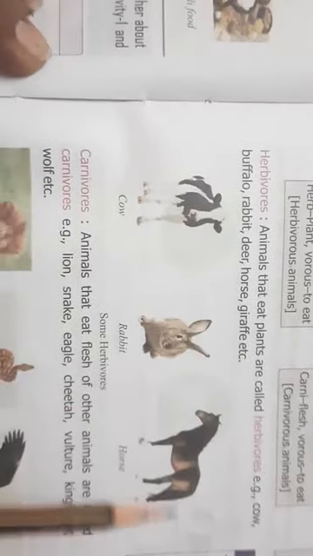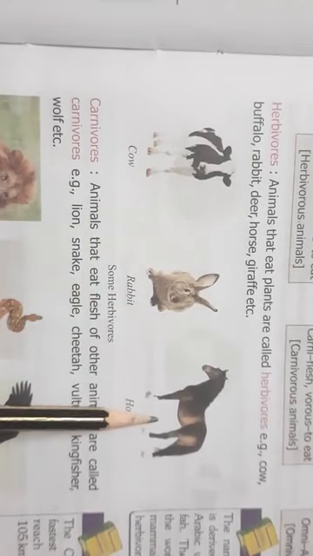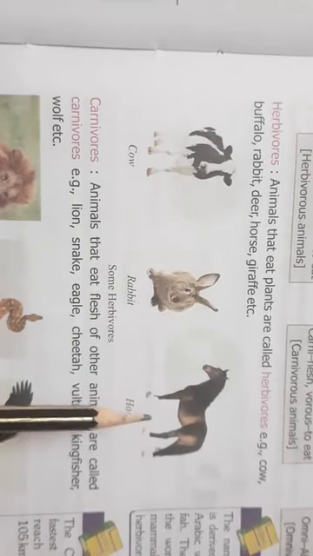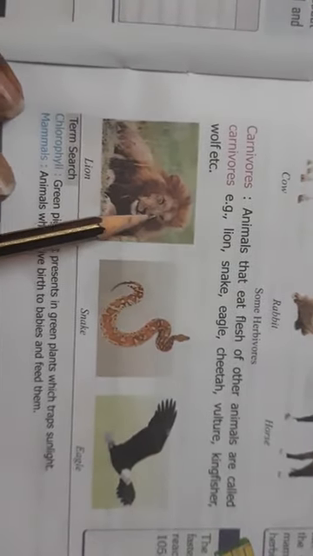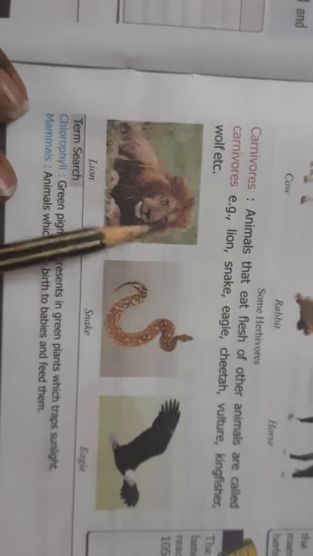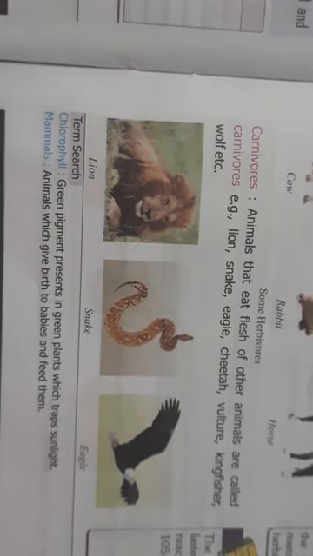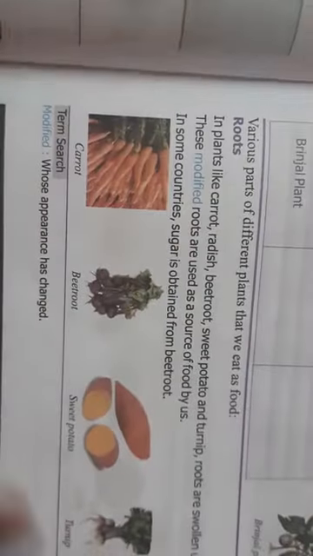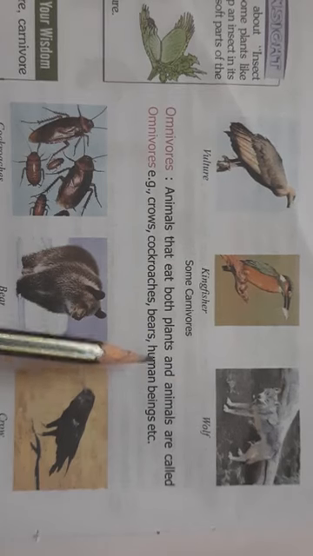So here you have got some examples of herbivores. You all know, children, like cow, rabbit, horse, they all are herbivores. Then the carnivores, the animals which eat flesh, like lion, snake, eagle, cheetah, vulture, kingfisher. All these are the carnivores. And what about the omnivores? The omnivores are the animals that eat both plants as well as animals.